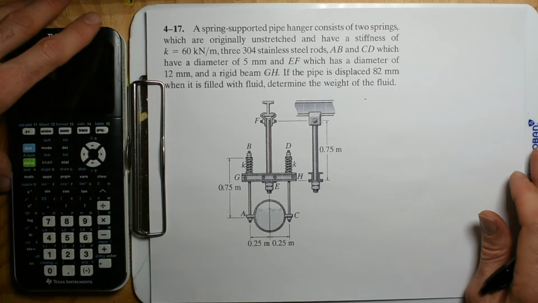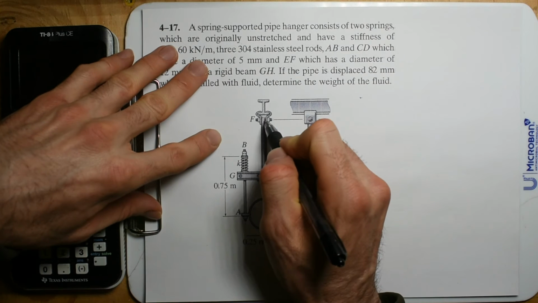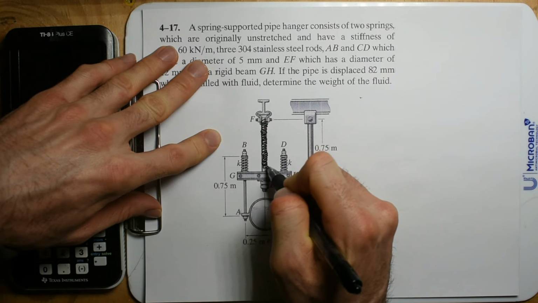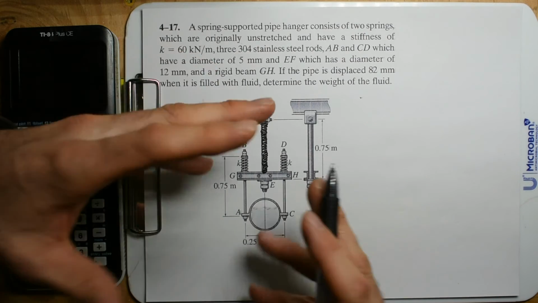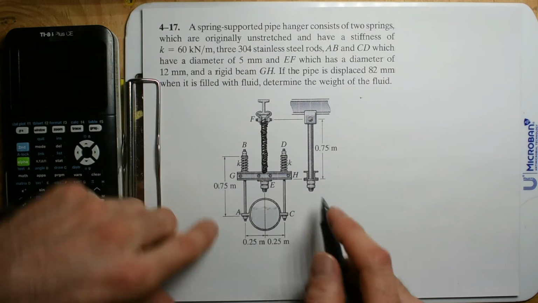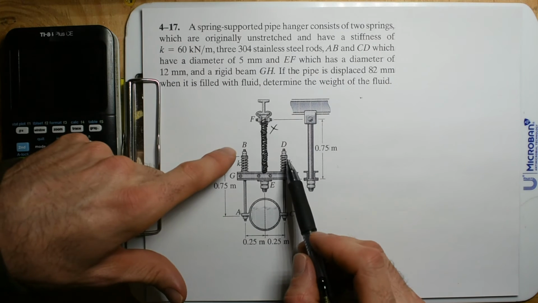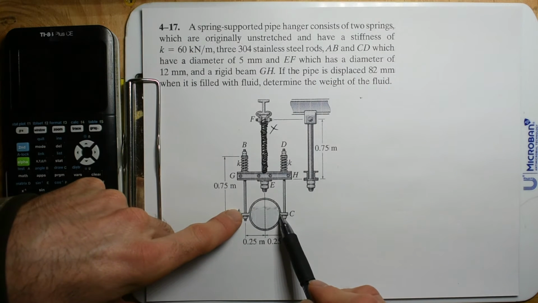Now, this problem I was going to simplify, even though we know that this rod is a very stiff spring. In any material mechanics problem, you can turn that into a spring-looking thing, but we're just going to neglect that. We're going to say that this pipe is filled with water.